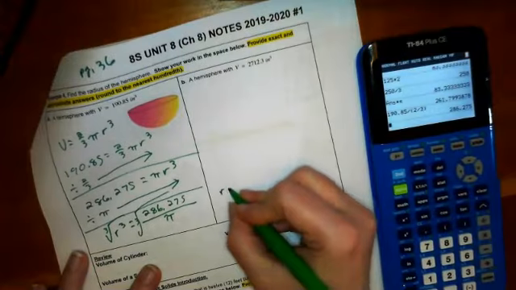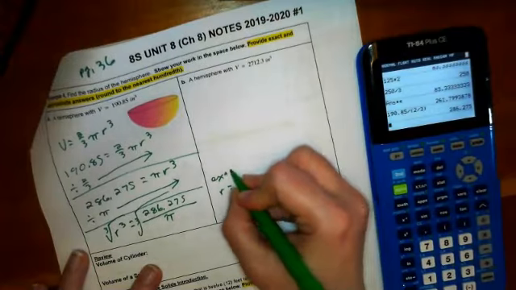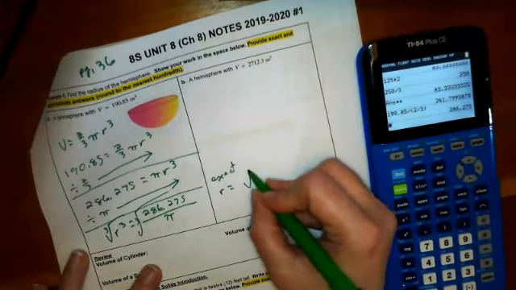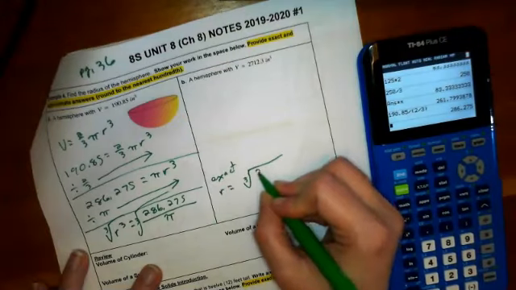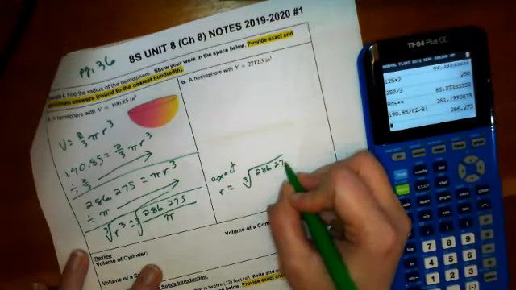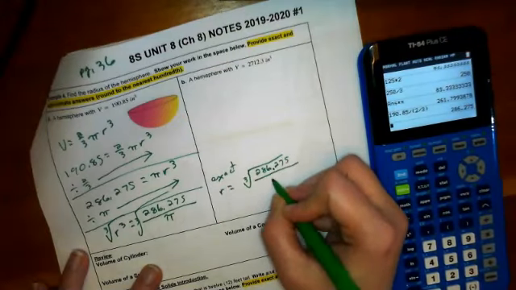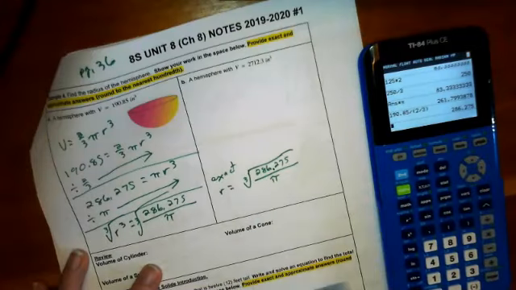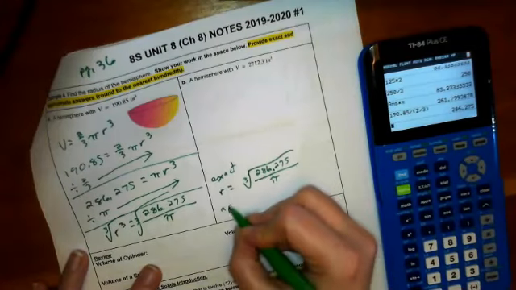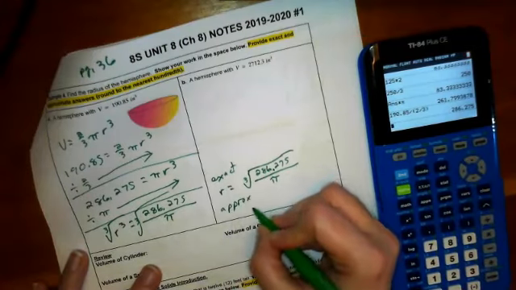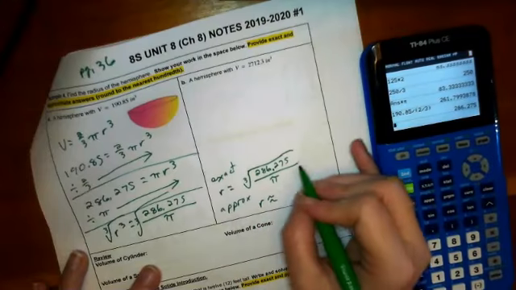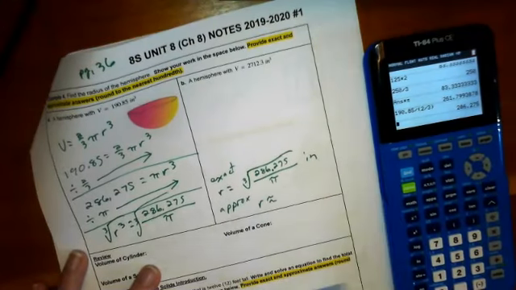So my exact answer is going to be r equals the cube root of 286.275, that's supposed to be a decimal, over pi. Okay, there's my exact. My approx is going to be r equals approximately, and that is inches, I apologize.